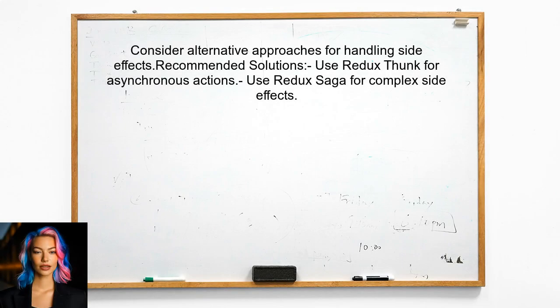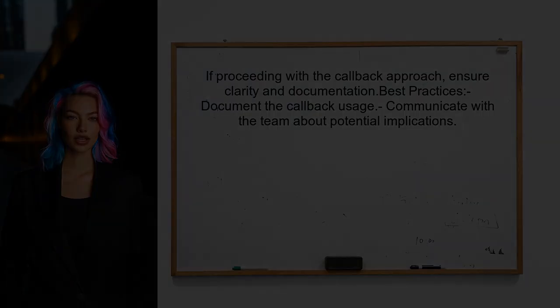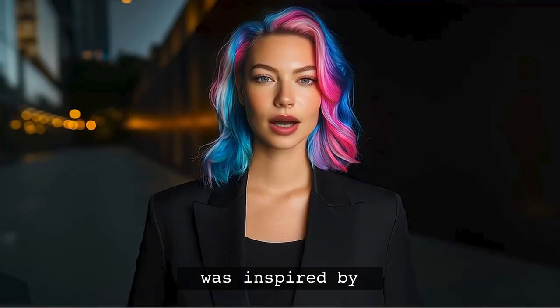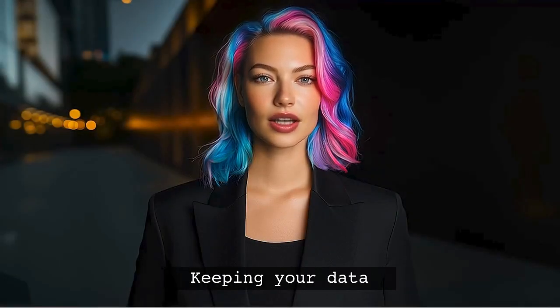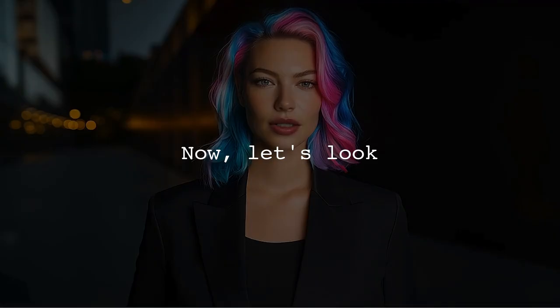The user might want to consider alternative approaches. For example, they could handle side effects using middleware like Redux Thunk or Redux Saga, which are designed to manage asynchronous actions more effectively. Finally, if the user decides to proceed with the callback approach, they should ensure that it is well documented and that the team understands the implications. This will help maintain clarity in the codebase. Fun fact, Redux was inspired by the Flux architecture, which emphasizes unidirectional data flow. Keeping your data flow clean is key to maintaining a scalable application.